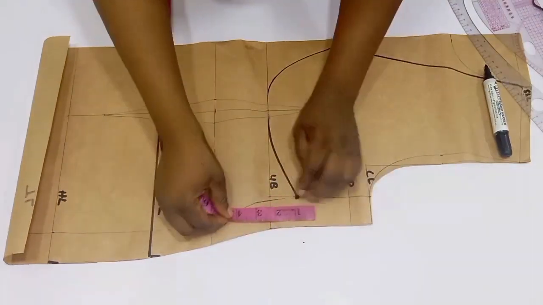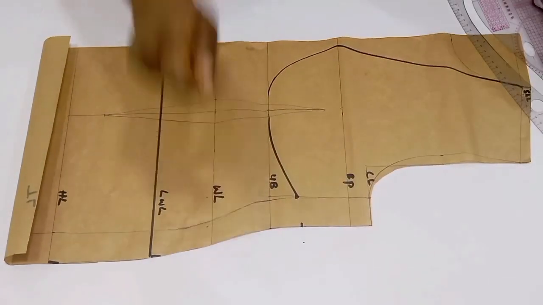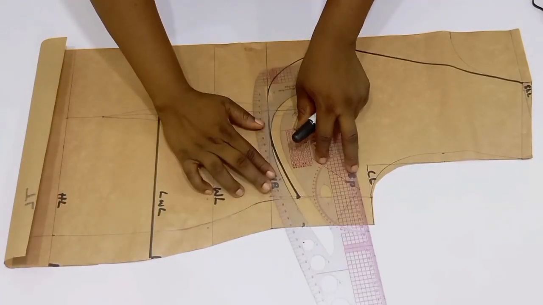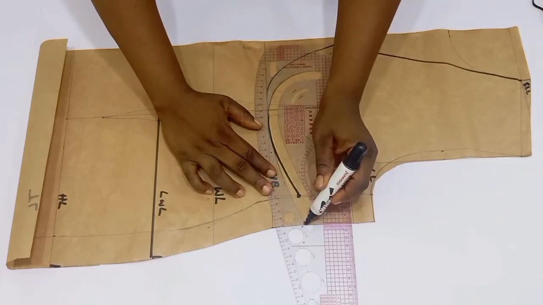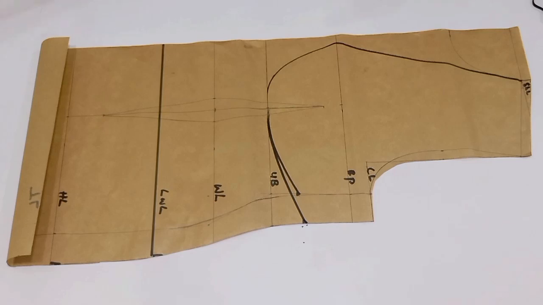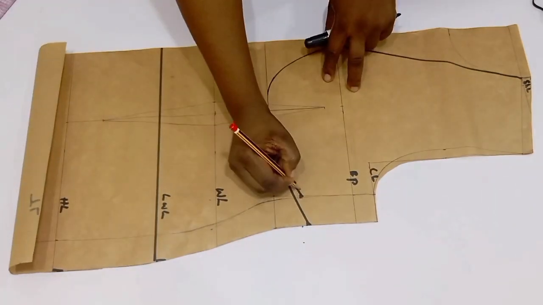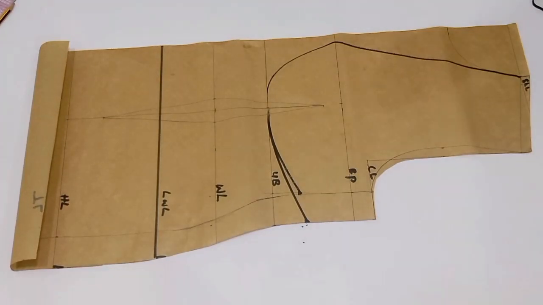Now, I actually wanted to start from the side seam to mark out these 1.5 inches, but I mistakenly did that on the inside. So that is what I'm trying to correct right here. I'm going to rule out the other line, and the line that we just created now is the actual place we are going to be using.